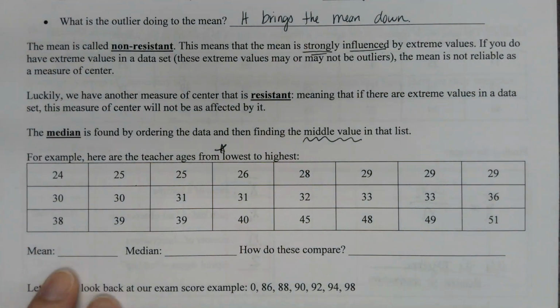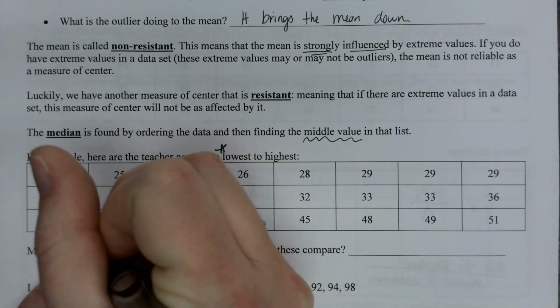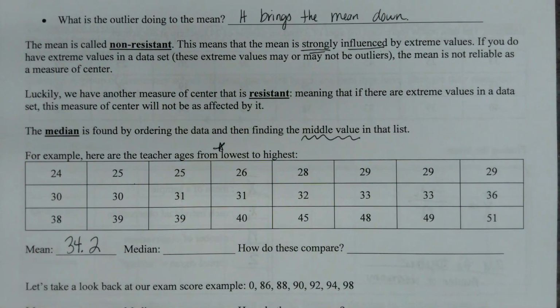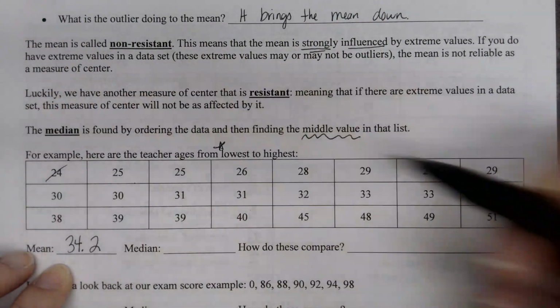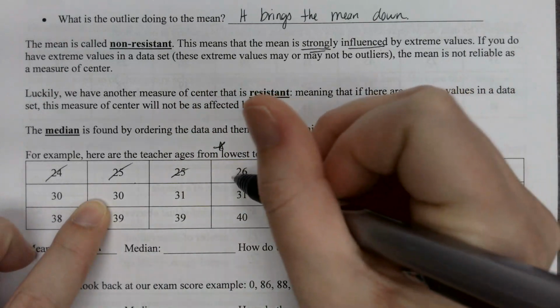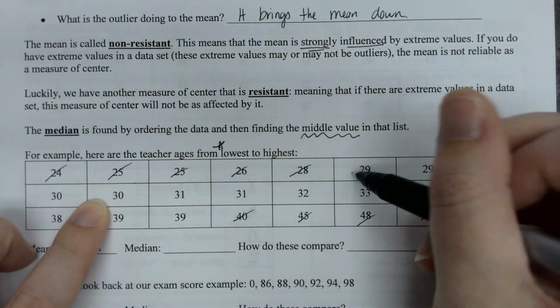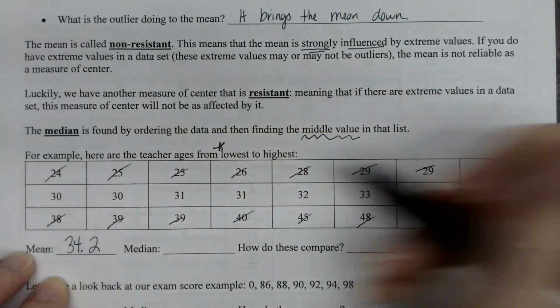We already talked about the mean. Our mean value was 34.2. Now I'm going to calculate the median. To do so, remember, we tick one off at a time, trying to find the middle value. So I'm going to take one off here, one off here, one off here, one off here, and we're just going to keep going. Remember, they have to be in least to greatest order for you to be able to do this.